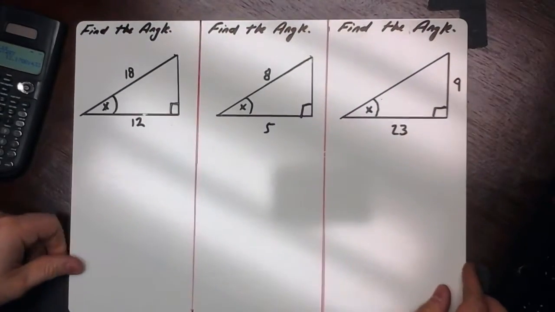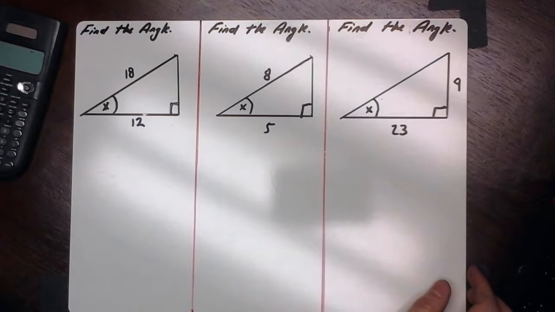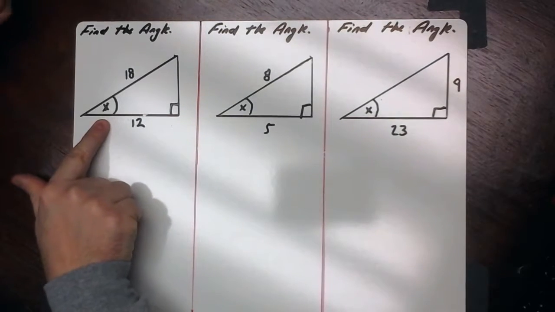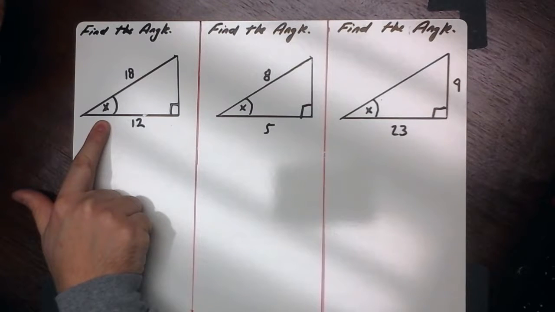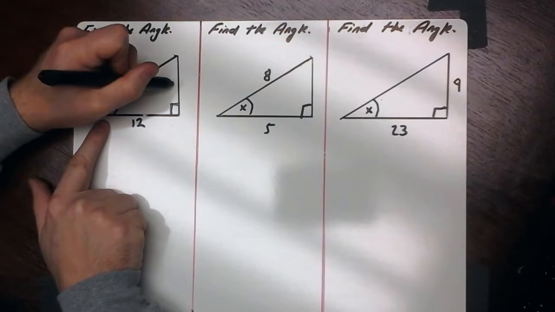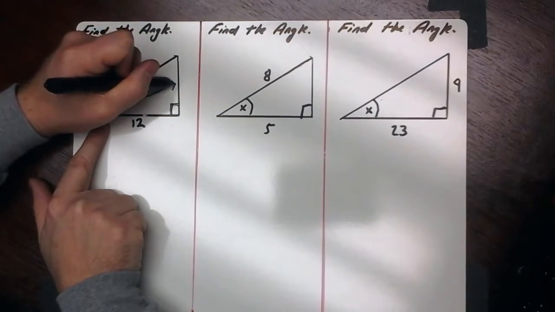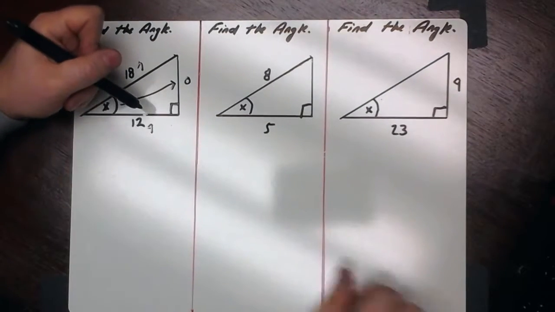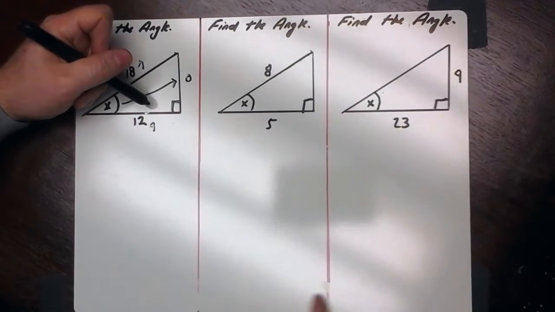These are quick. So, okay. Here it wants me to find the angle. Well, the calculator can work backwards and find the angle. So let's do it. So, this is opposite. This is the hypotenuse, and this is adjacent. I'm going to write my SOHCAHTOA down here again.